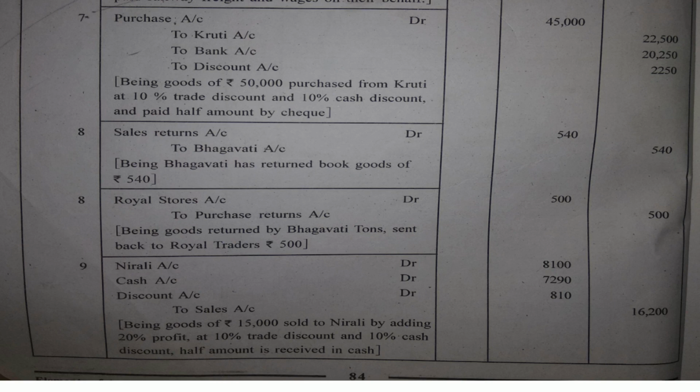But on cash payment, cash discount is given to her. So 810 rupees is the discount she is getting, and hence discount account has been debited here with 810 because discount is an expense. So how much cash she will give? She will give 8,100 minus 810. So she has given 7,290 rupees cash.